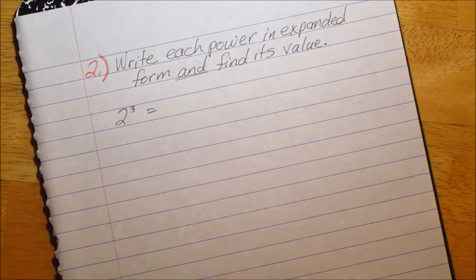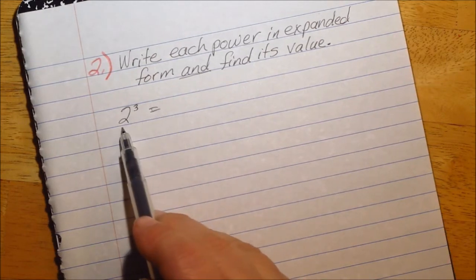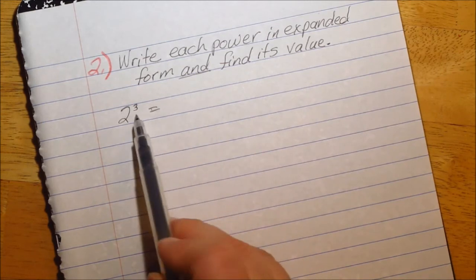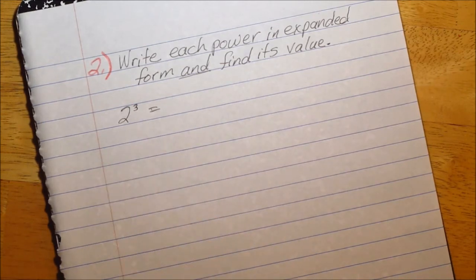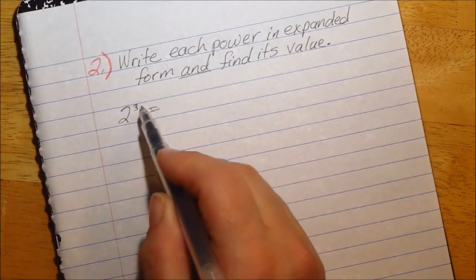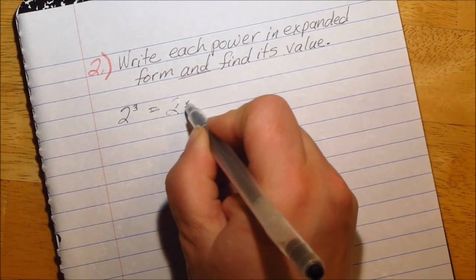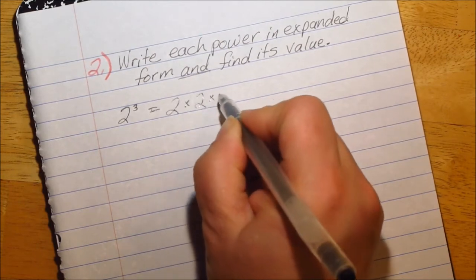If I were going to write that in expanded form, I've got to figure out, what is my base? It is 2. That's the number being multiplied. What is my exponent? It is 3. That's how many times the number is being multiplied. So 2 cubed in expanded form would be written 2 times 2 times 2.